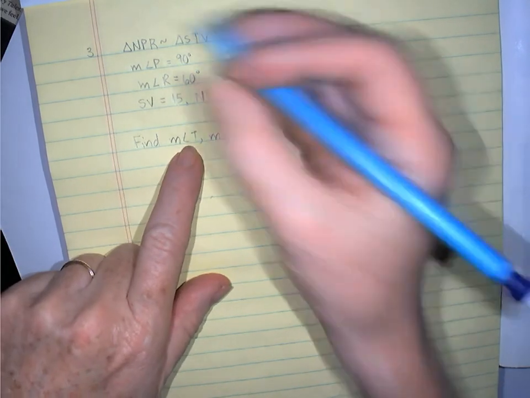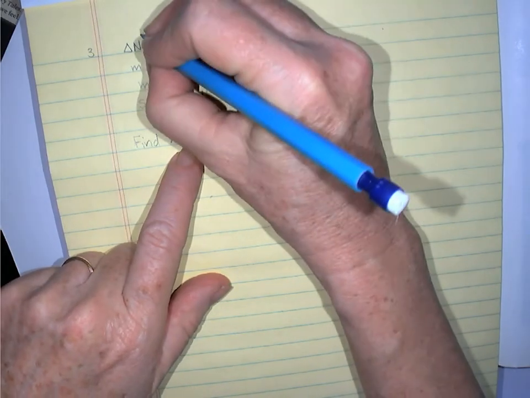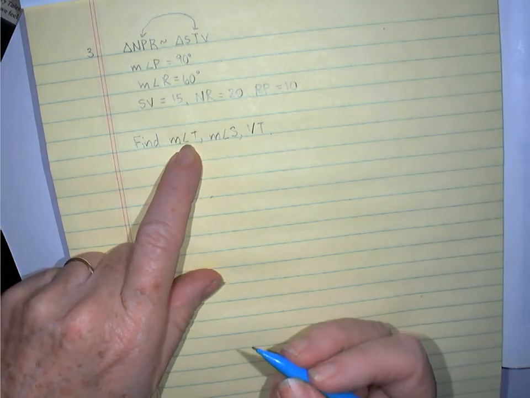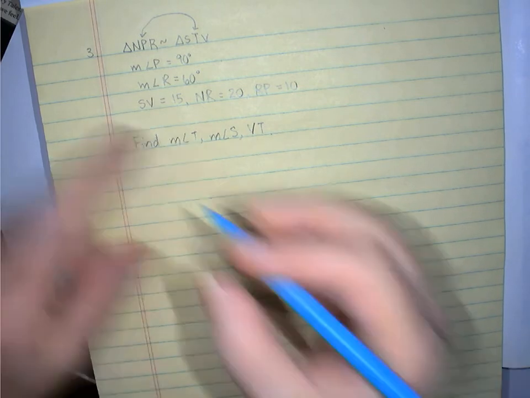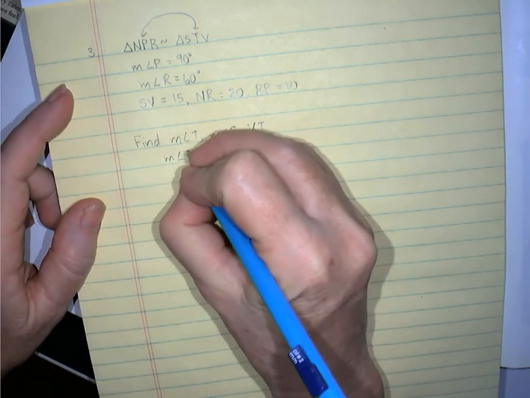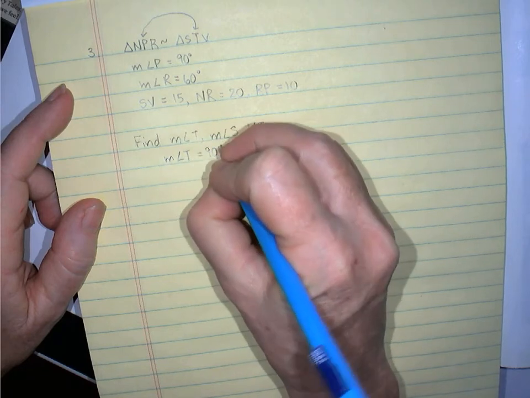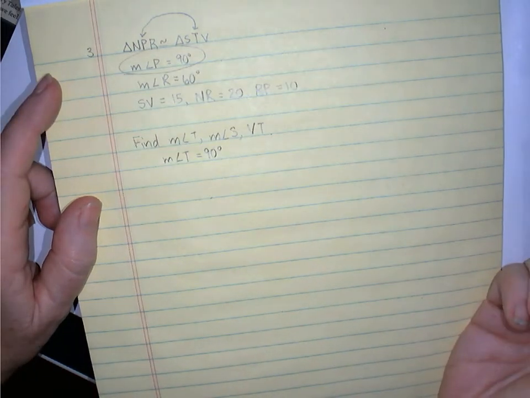So I know that angle T needs to correspond to angle P. And in a similar polygon situation, corresponding angles must be congruent. So I know the measure of angle T has got to be 90 degrees, because that's what the measure of angle P is equal to.